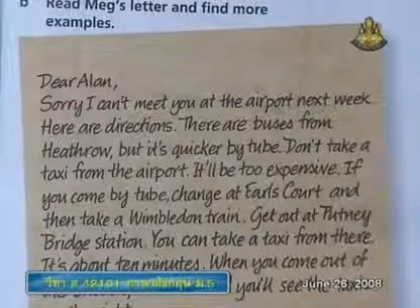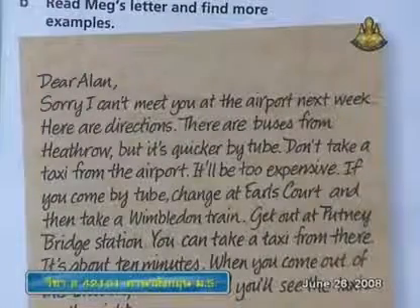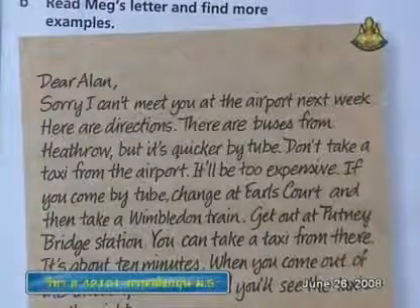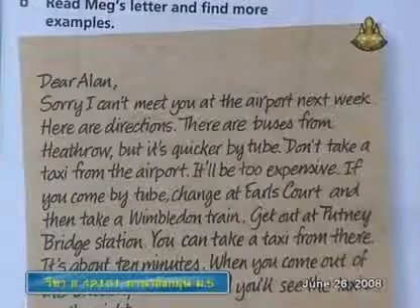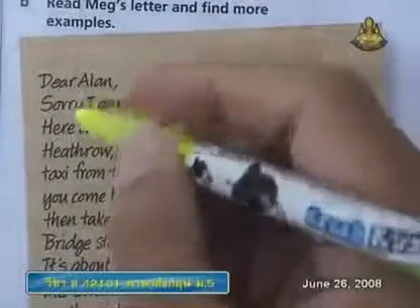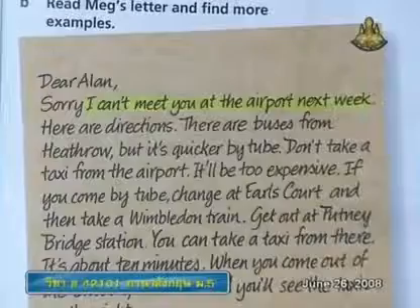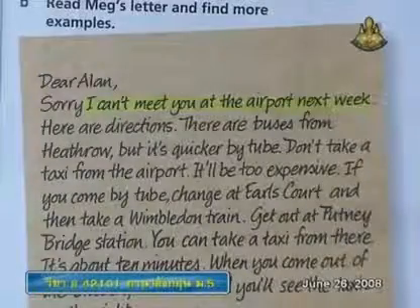Okay, Sasithon. Could you please read it? I can't meet you at the airport next week. Good job. Good. I can't meet you at the airport next week. Good. This is number 1. Okay. And the next one.